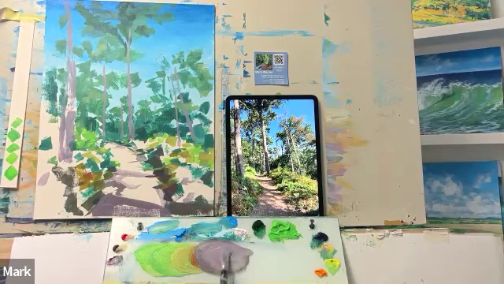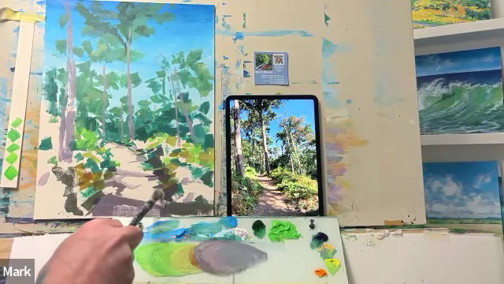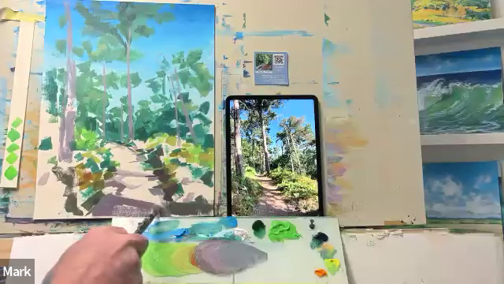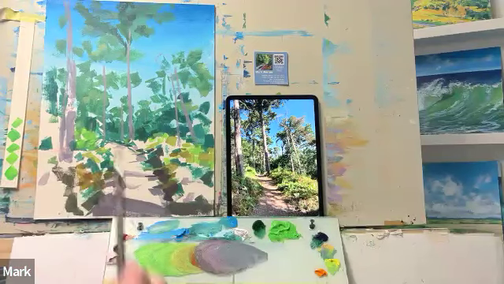And a tiny bit of that blue just over here. Let's have a look. Yeah, that's better. So we've got that cerulean blue, it's giving it more of a body.